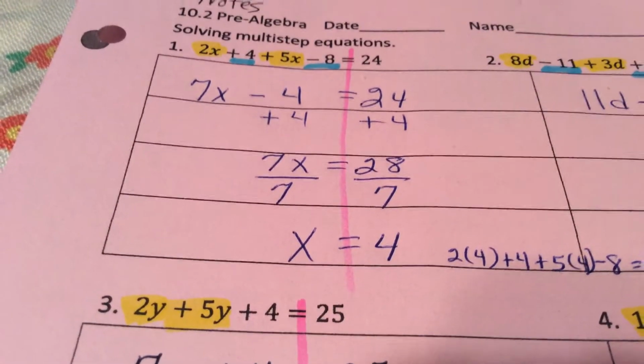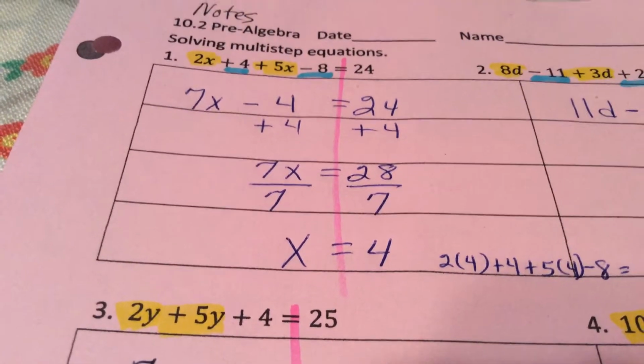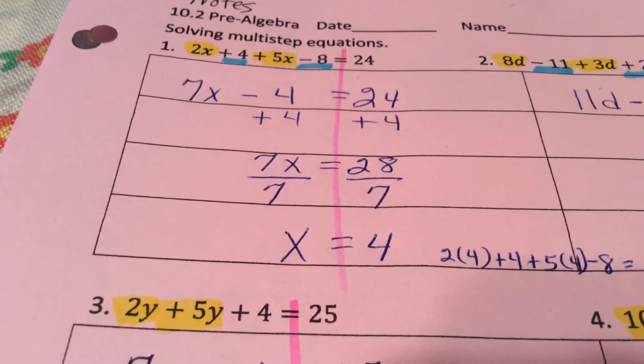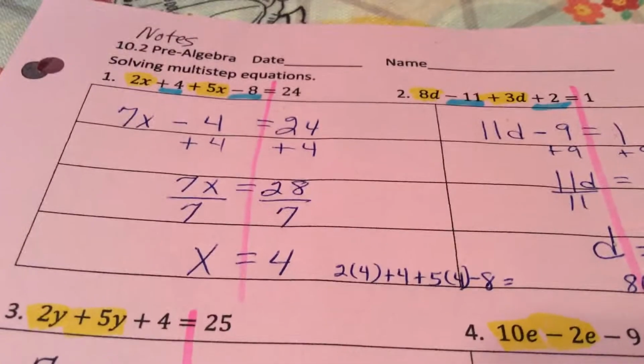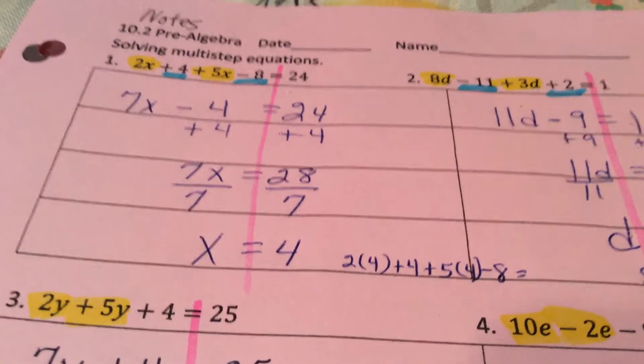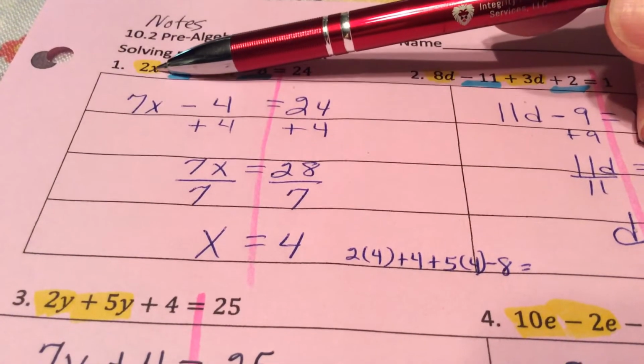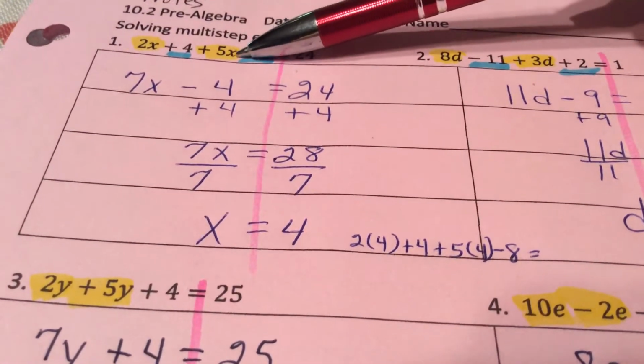You might want to stop the video here and go back over that and see if you understand. Now, when you're finished, you need to check your problem. What you're going to do is go back up here and put a 4 in place of these x's.